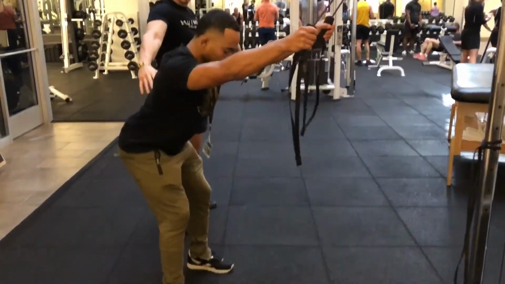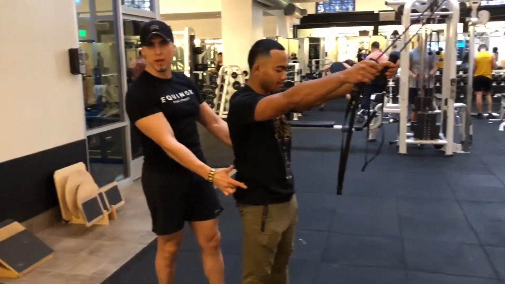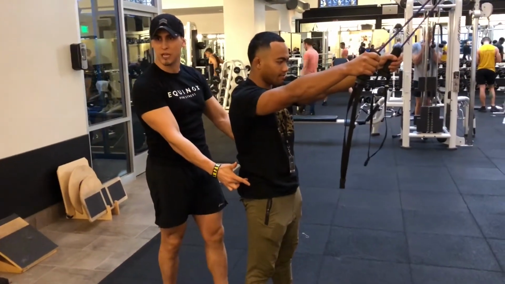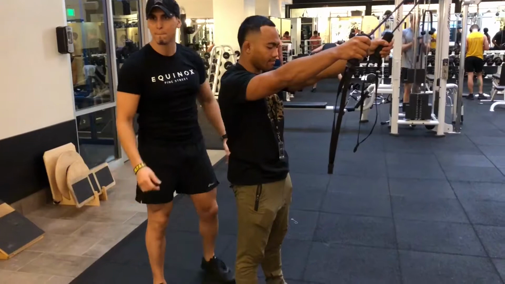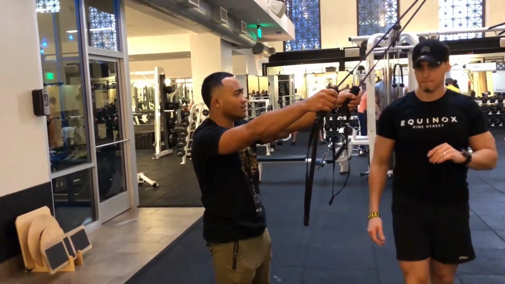So take a breath in, stand up tall first. Stand up tall first. So I'm going to get accustomed to basically coaching my person to clenching the glutes every single time they're on top. Why is that? I'll just keep everything engaged.